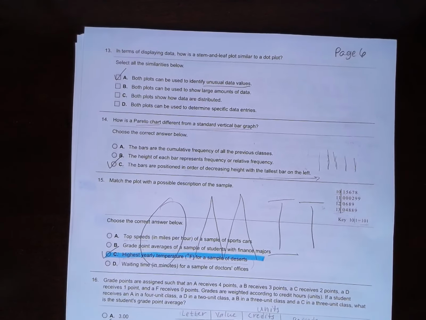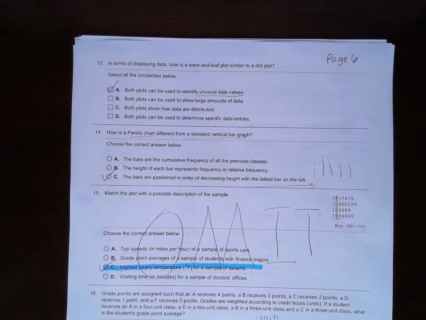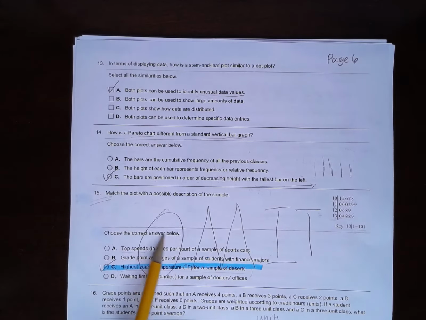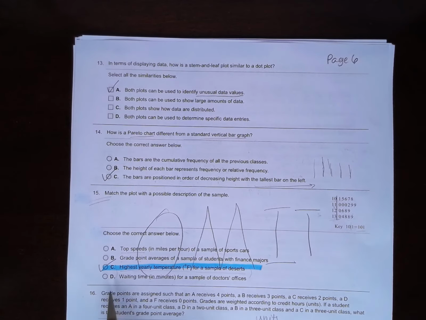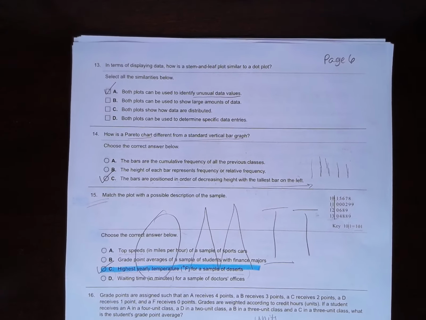Hello everyone, I want to make a change to the previous video. We're going to make number 15 a question that you don't have to worry about. We're going to omit that one, and I have already removed that from your homework, so you don't have to worry about that one. So we'll move on to number 16.